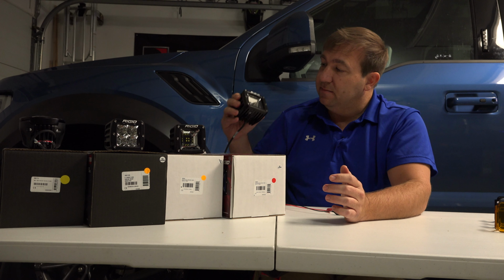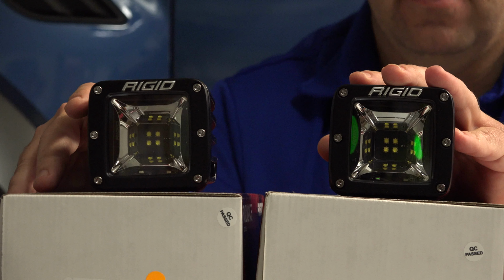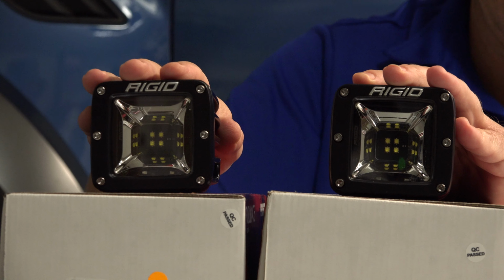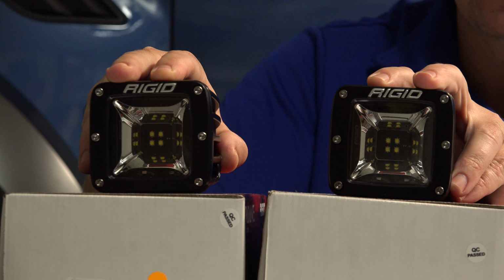The second thing that seems to really confuse people about the Radiance lights is this one is a red backlit Radiance scene light, and this one is an amber backlit Radiance scene light. If you'll notice, you can't tell the difference.